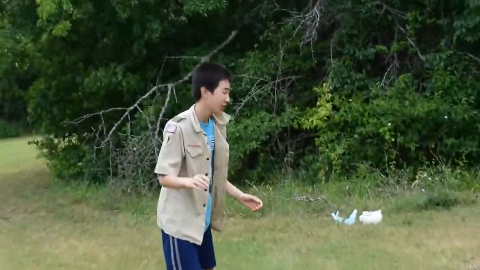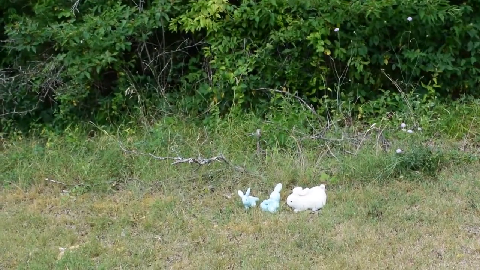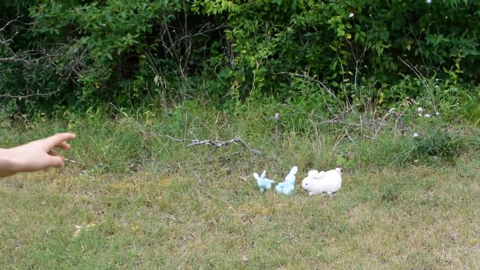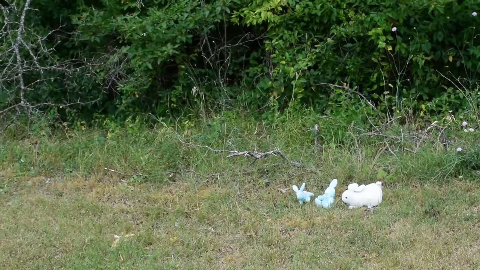Looks like we found the nest. These Argentinian jackrabbits are known for reproducing at an exponential rate, multiplying. Here you can see two of the babies and the fat mother. Let's go in for a closer look.